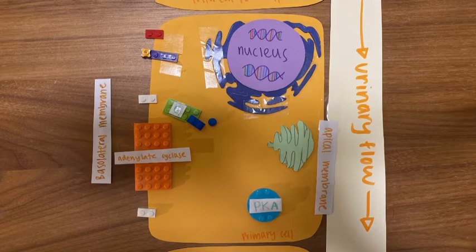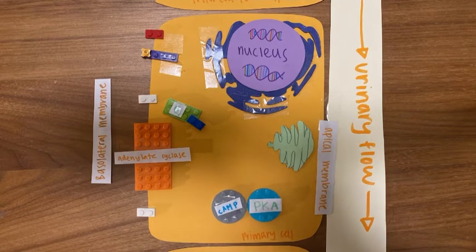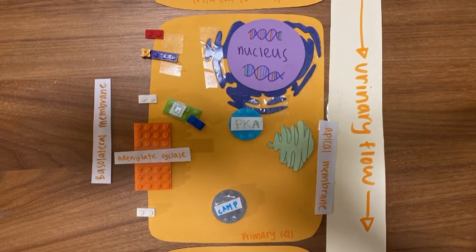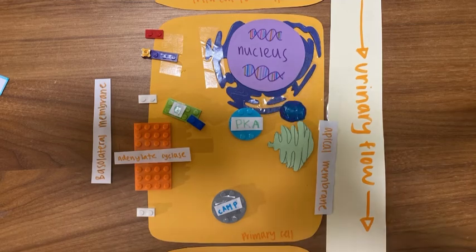Adenylate cyclase also converts ATP into the second messenger cyclic AMP. Cyclic AMP activates protein kinase A, which activates two pathways. One pathway is when protein kinase A goes to the nucleus and stimulates certain genes that undergo transcription and translation to make specific proteins called aquaporin type 2. These aquaporins go to the endoplasmic reticulum, then into the Golgi apparatus where they are packed into vesicles.